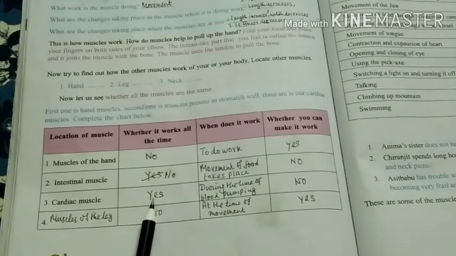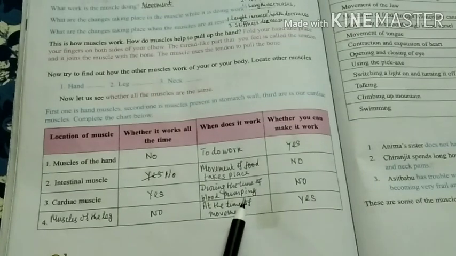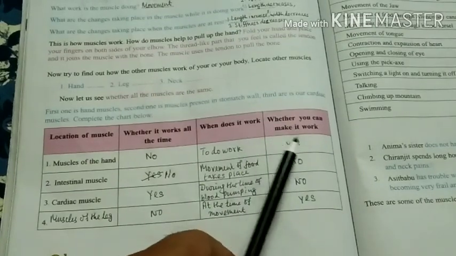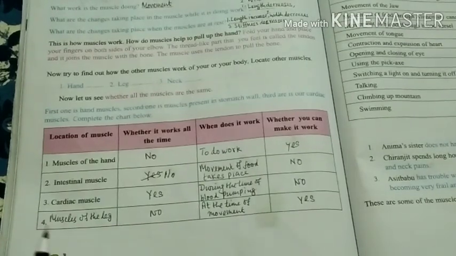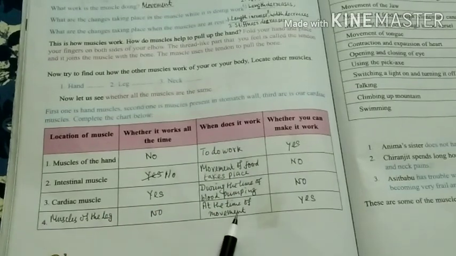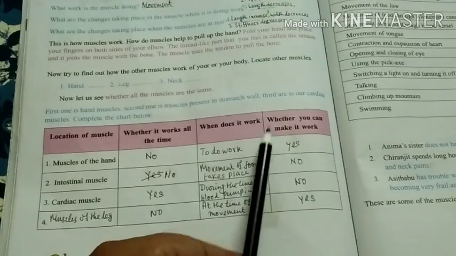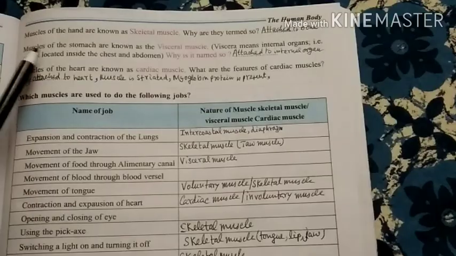Cardiac muscle, whether it works all the time? Yes, all the time it works. When does it work? During the time of blood pumping. Whether you can make it work? No. It is not voluntary, involuntary. Number 4, muscles of leg, whether it works all the time? No. When does it work? At the time of movement it works. Whether you can make it work? Yes, as it is voluntary muscles.